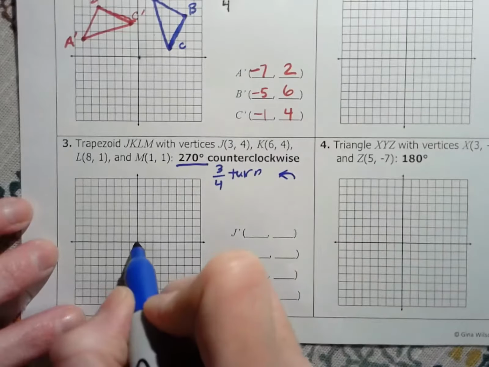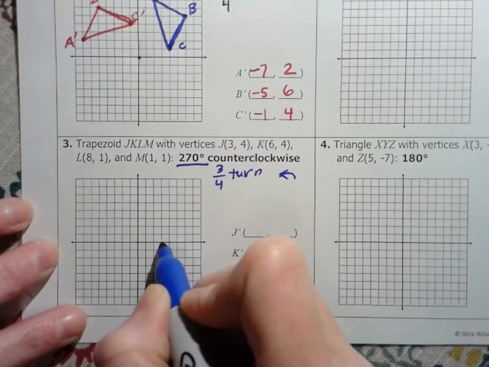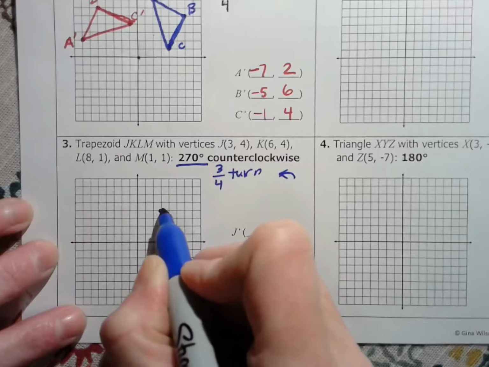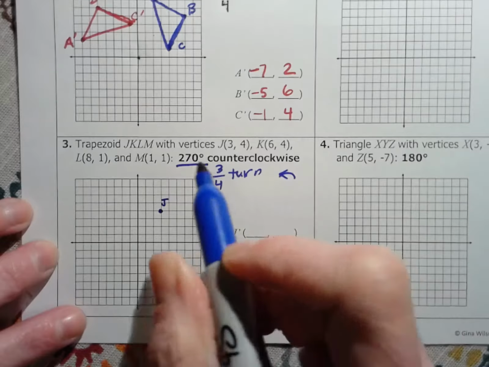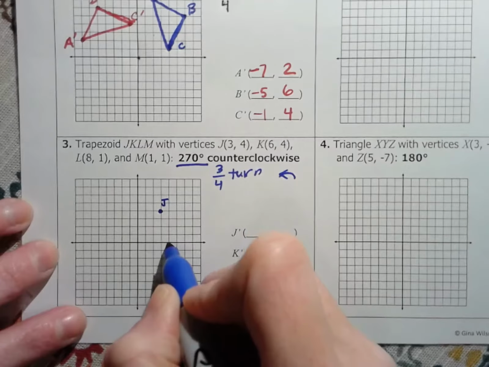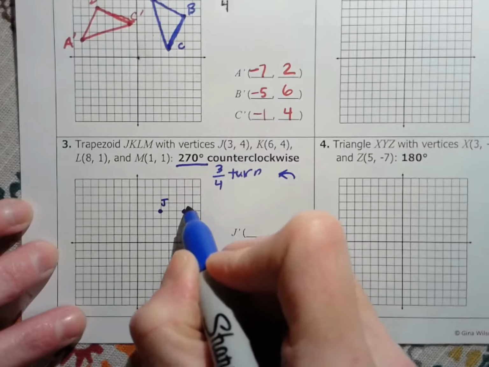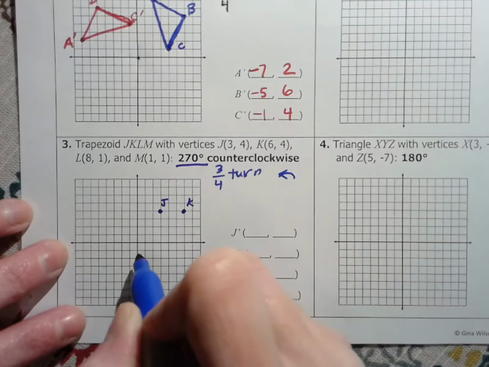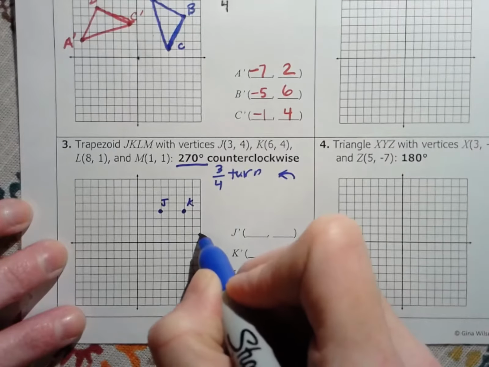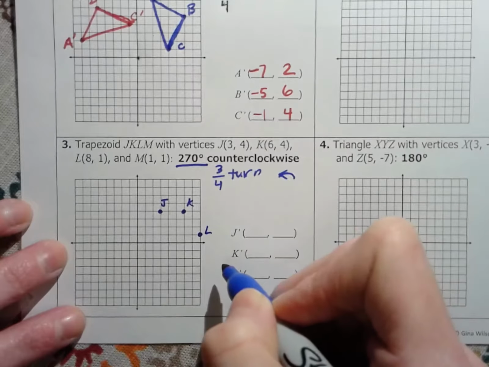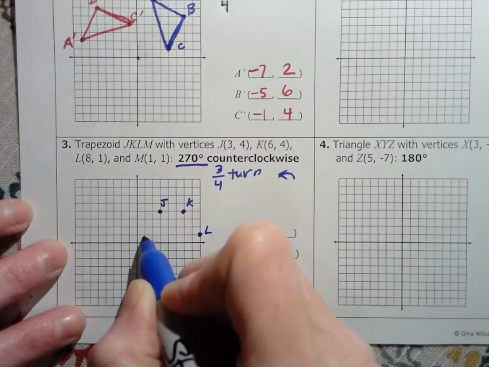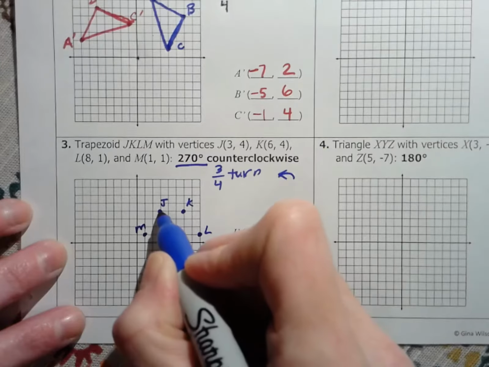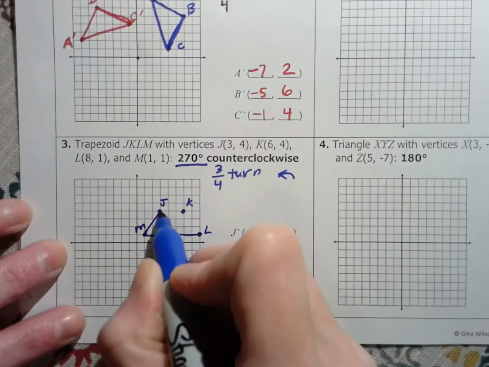So let's plot our points. J is 3, 4. K is 6, 4. L is 8, 1. And M is 1, 1. Connect our points.